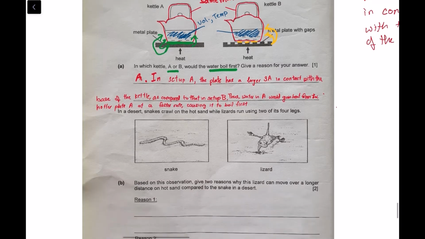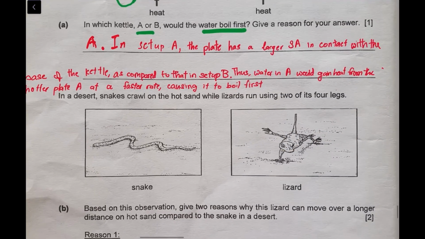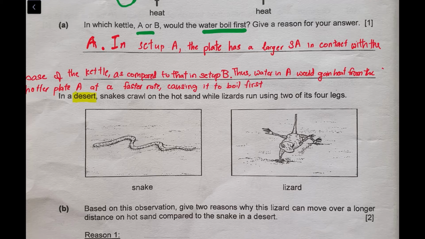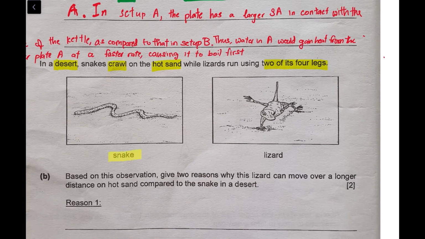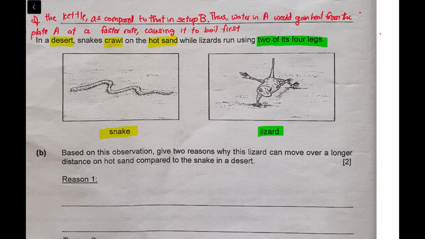Now moving on to part B, the question asks: in a desert, snakes crawl on the hot sand while lizards run using 2 of its 4 legs. So this is the setup for a snake. To differentiate, I will use a different color for the lizard. So 2 of its 4 legs. Based on this observation, give 2 reasons why the lizard can move over a longer distance on hot sand as compared to the snake in a desert.